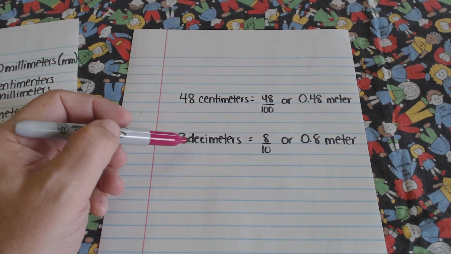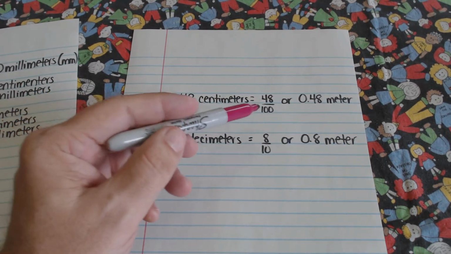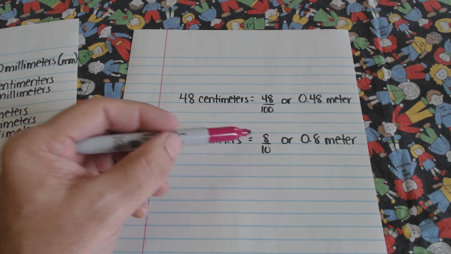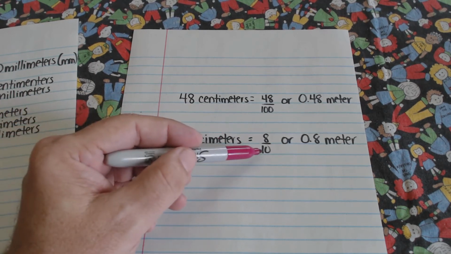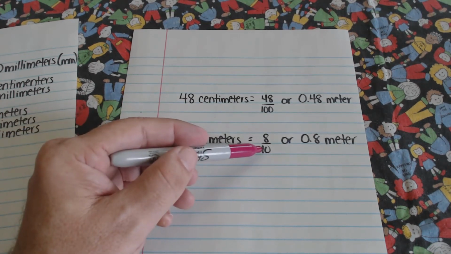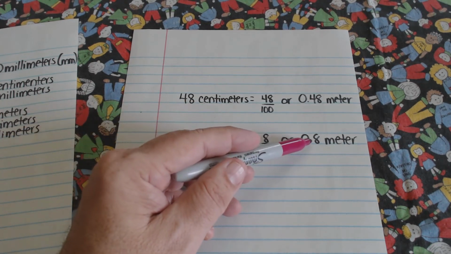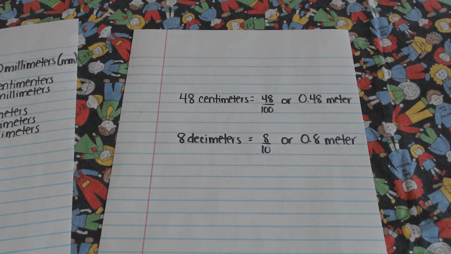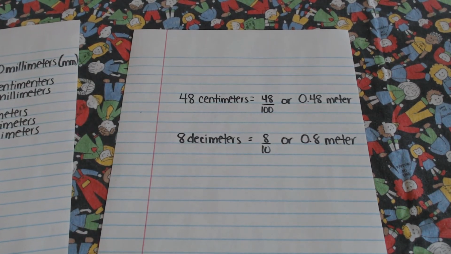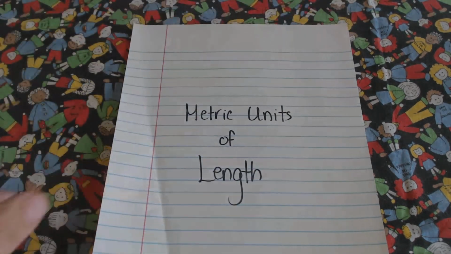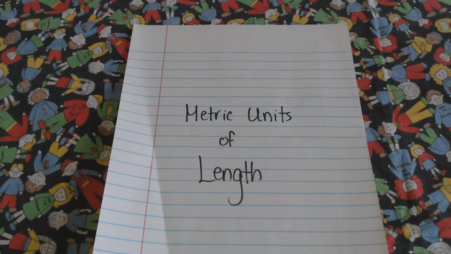With decimeters, it works similarly, except instead of out of 100 like we had with centimeters, we're going to be out of 10. Remember, deci means 10. So 8 decimeters would be 8/10 of a meter, or 0 and 8/10 meters written as a decimal. So I wanted to highlight that because you're going to see some of that in today's work. These are the metric units of length.